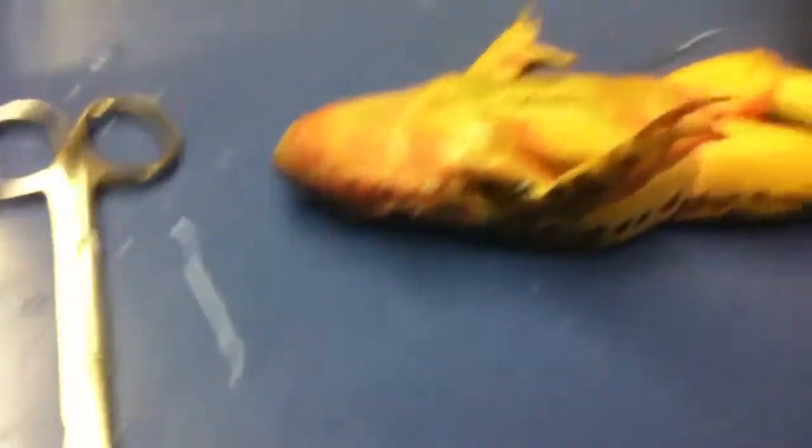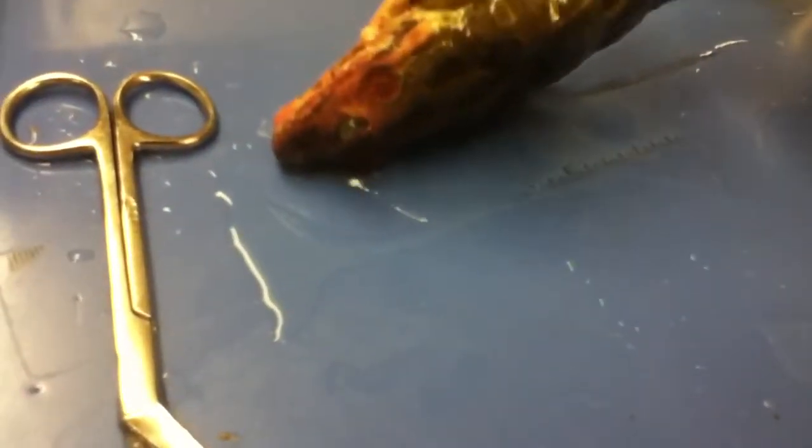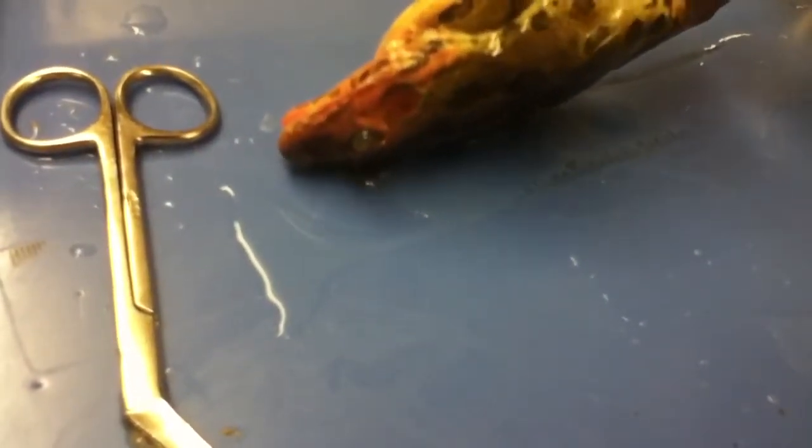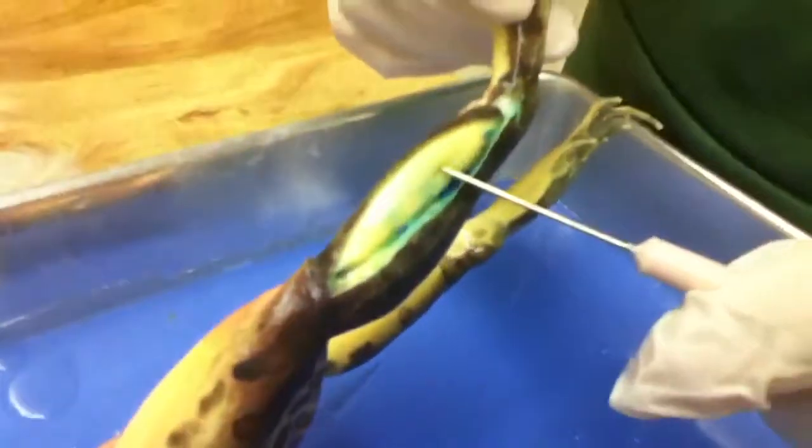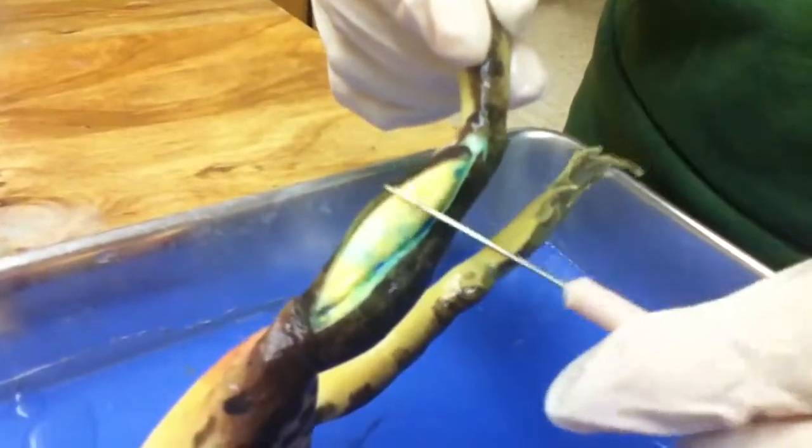Some frogs are like our frog's legs, like right here, is cut open. He's dyed blue. You can see his muscle, like that's his muscle. If you were to eat a frog, that's the part you would eat because it's like his meat.